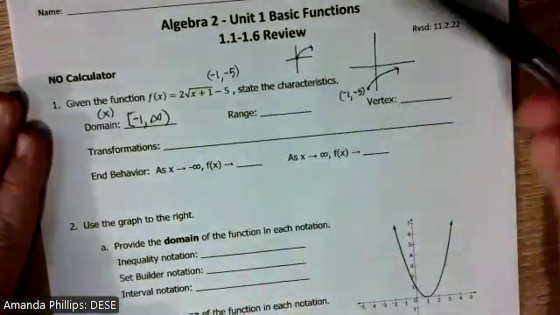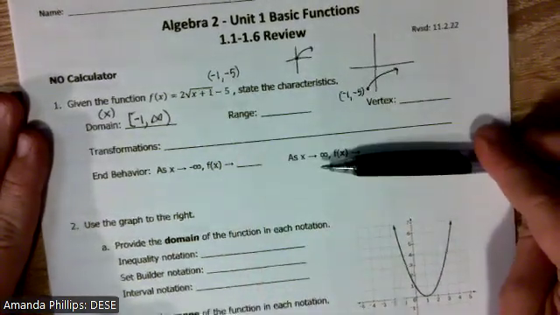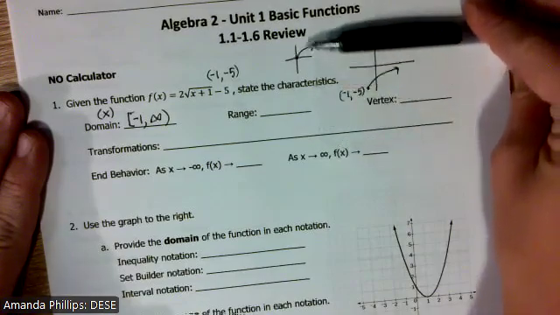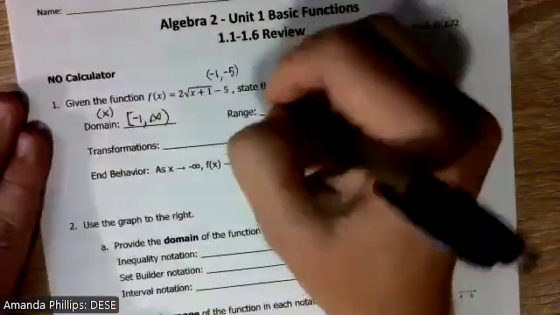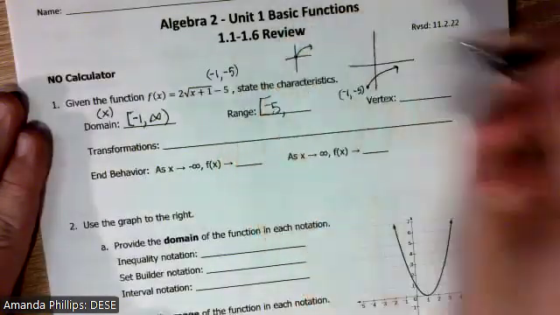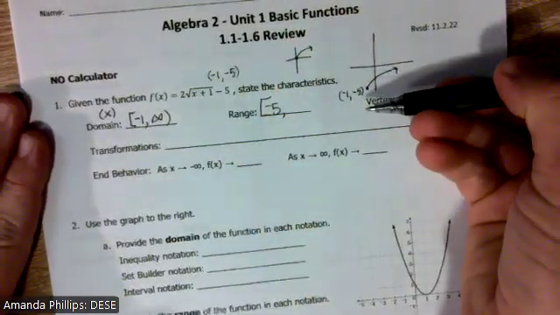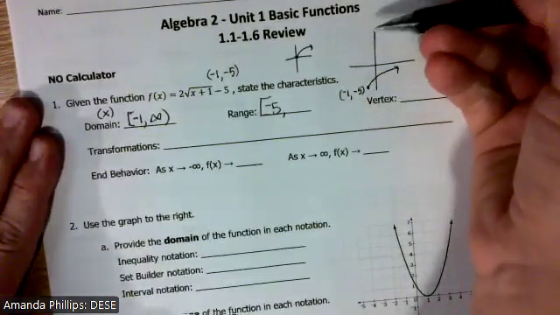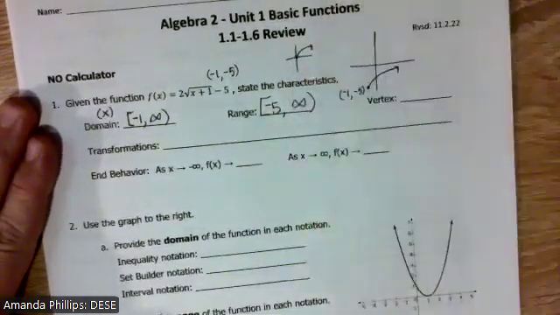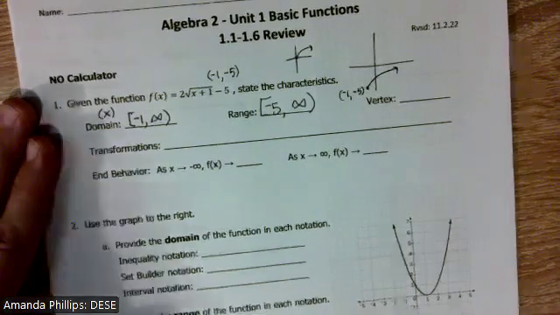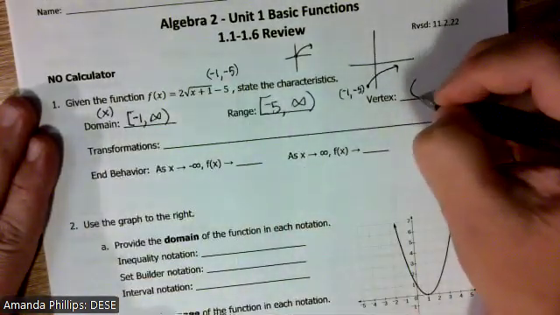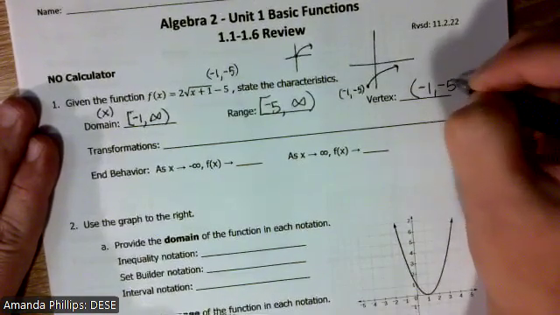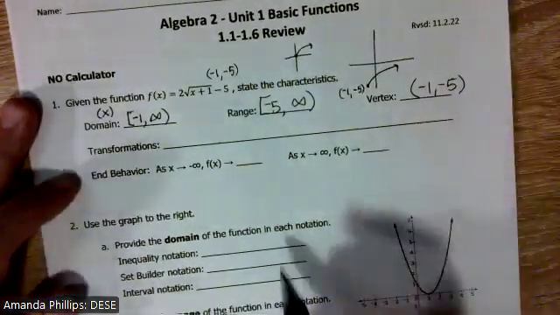Same thing with range. Remember, we're always asking how far to the bottom does the graph go and how far to the top. So we always list it bottom to top. Well, the range here, it's going to go down. The furthest point it goes down is -5, and then it's going to go up forever in the positive direction. So that's its range. Now its vertex, just me thinking it through a while ago, I know what the vertex is. It's -1, -5.